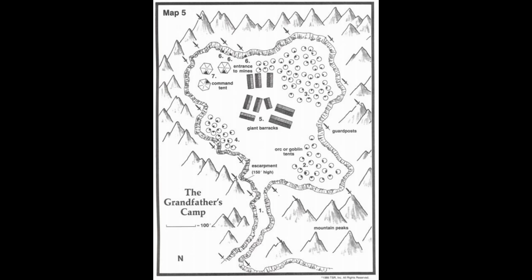A single barrack will contain 50% 2 to 12 hill giants or 50% 1 to 20 stone giants. 6. Mine entrances. These tunnel mouths are supported with rotted timbers and sagging support beams. Each leads into a network of old mine shafts and corridors.